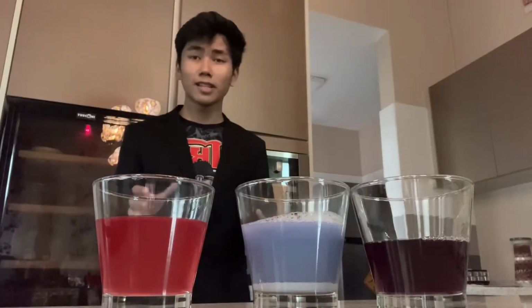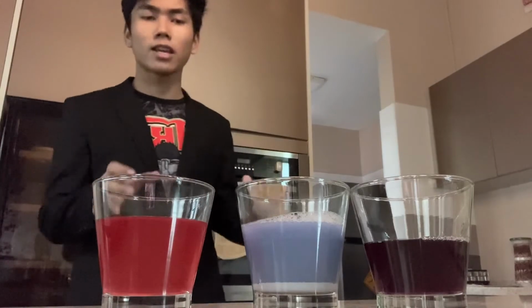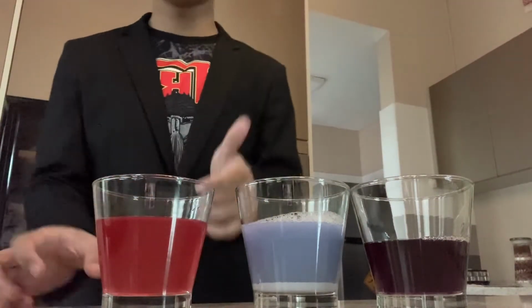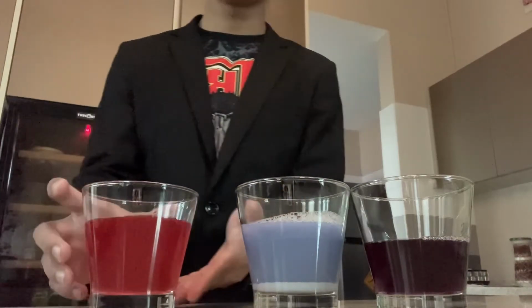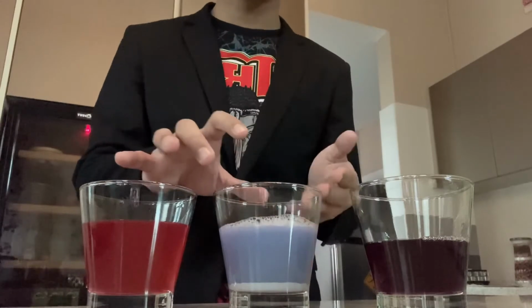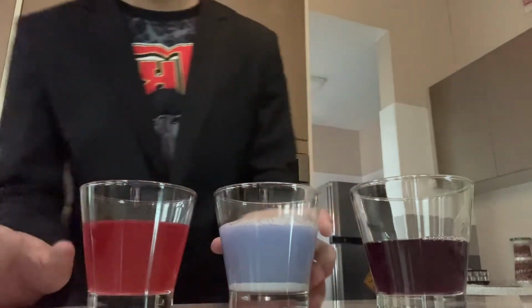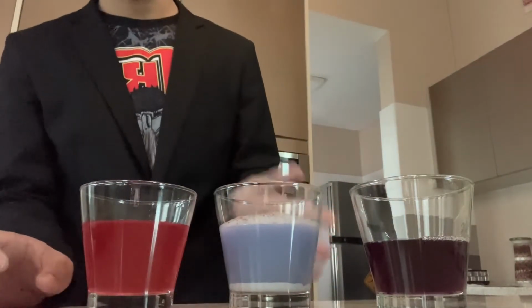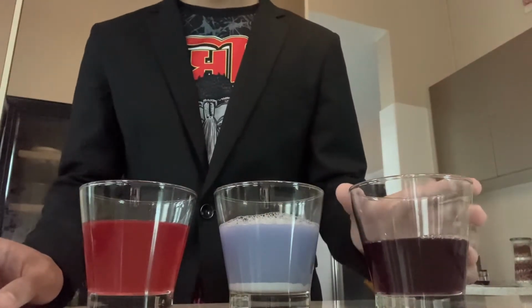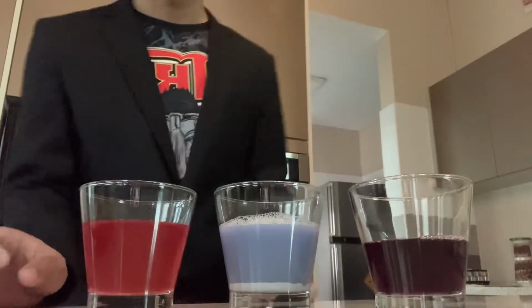Okay, so as you see right in front of me, these 3 red cabbage juices, from blue, turn to, for the first experiment where we add vinegar, it turns to red. And the second glass, we add Colgate toothpaste, and it turns to light blue. And the third one, we add soap, which turns to purple.